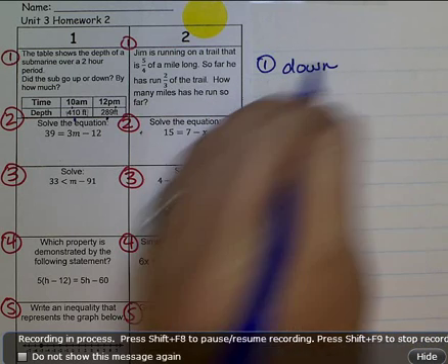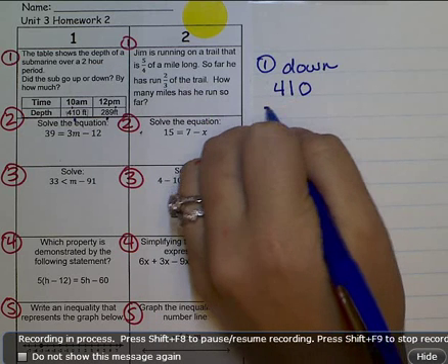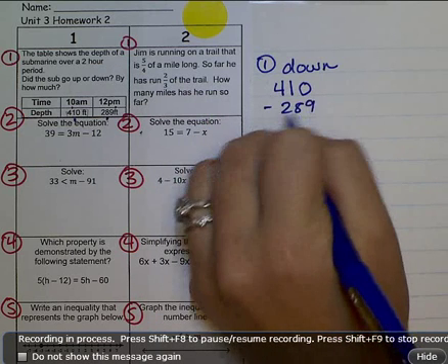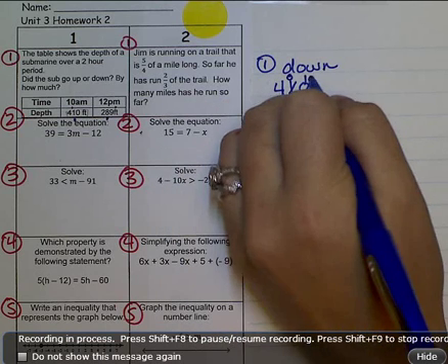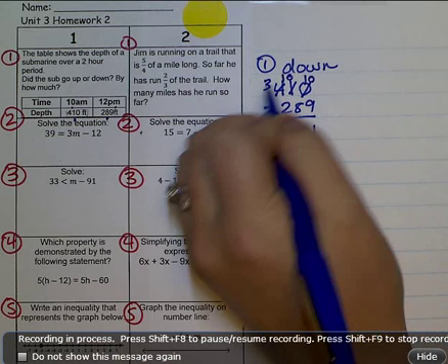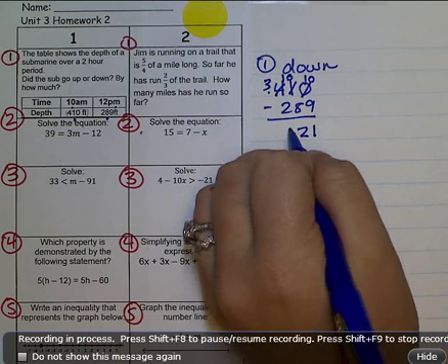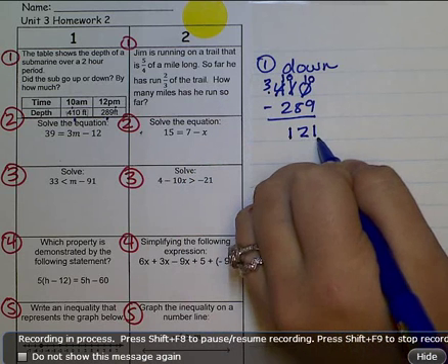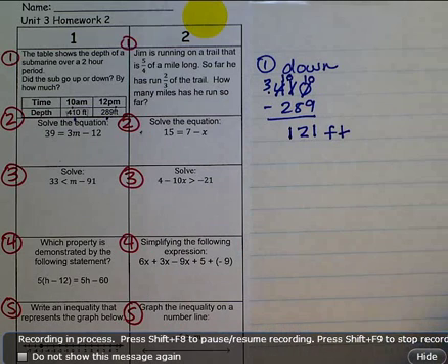And for how much, we would take our larger number, 410, minus 289. We're going to borrow. That becomes 0. We're now at 10. 10 minus 9 is 1. We're going to borrow again. This becomes 10. 10 minus 8 is 2. 3 minus 2 is 1. So it decreased at 101 feet. 121 feet, sorry.